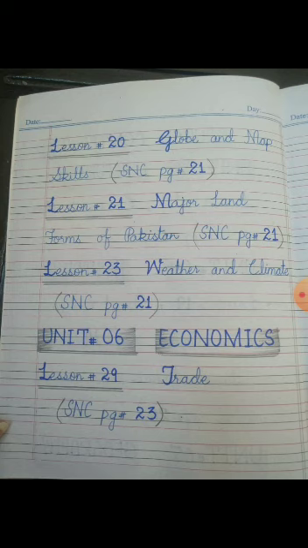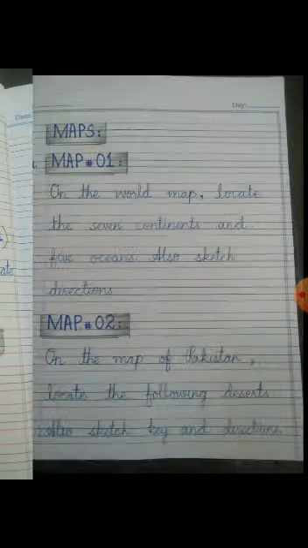Okay, the next is from the economics, unit number 6, lesson number 29, that is trade, and this chapter is on page number 23. You will do all the work in very neat and tidy handwriting, okay? No spelling mistakes will be there. I want your neat and clean work on your new neat notebooks, okay?